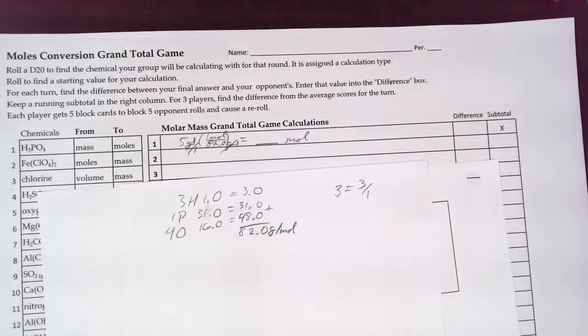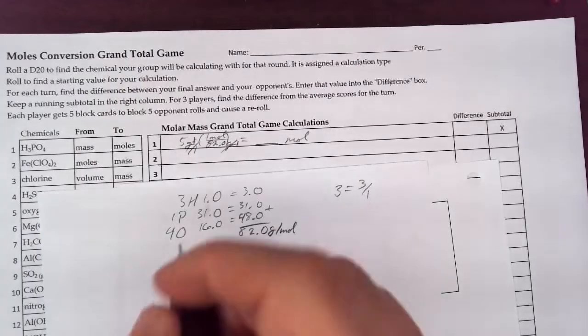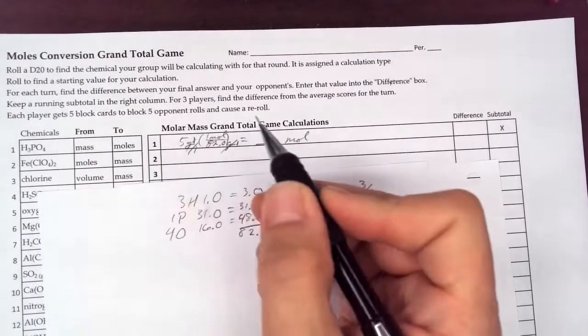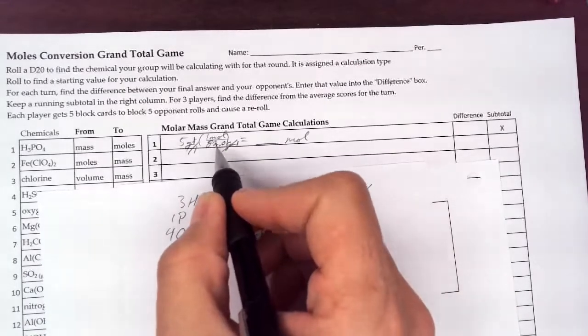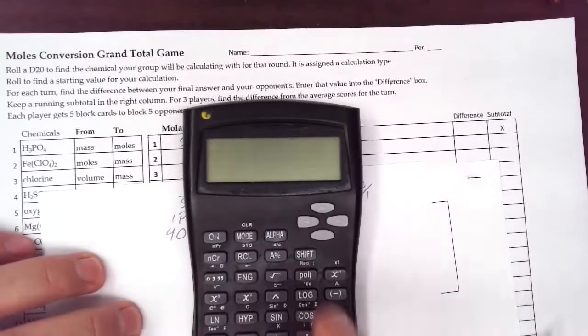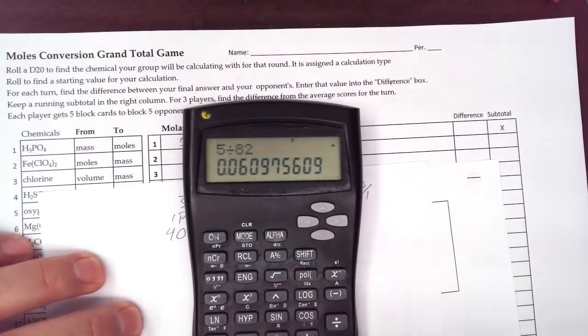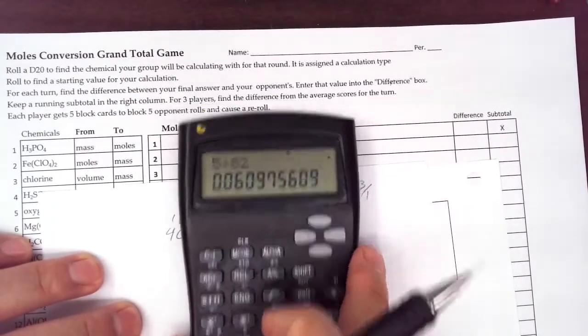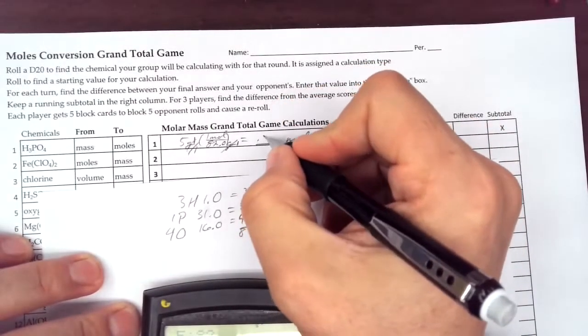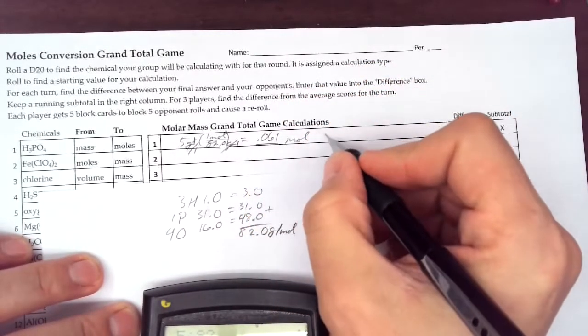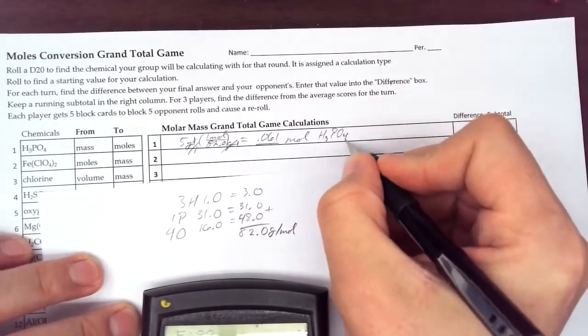At this point, you might remember above the whiteboard in my room is this red and blue sign that says multiply by the top and divide by the bottom. So you're going to take 5 times 1, but no one cares, right? And divide by 82. So 5 divided by 82 is 0.061. Good enough for us? 0.061 moles of H3PO4.